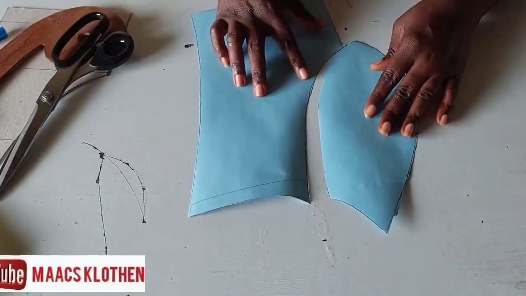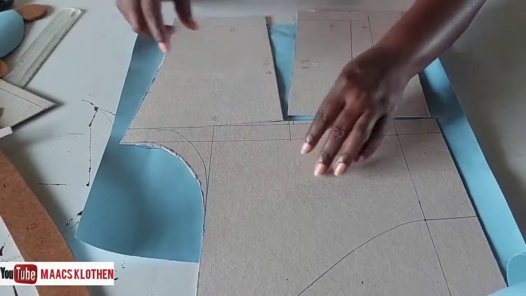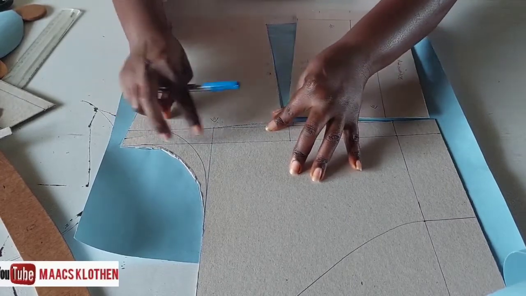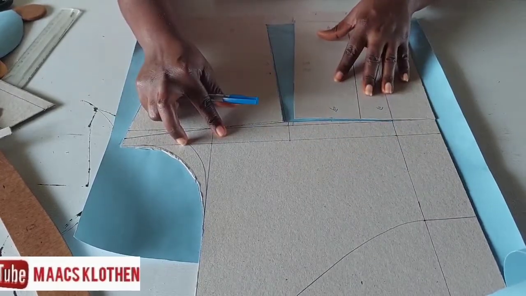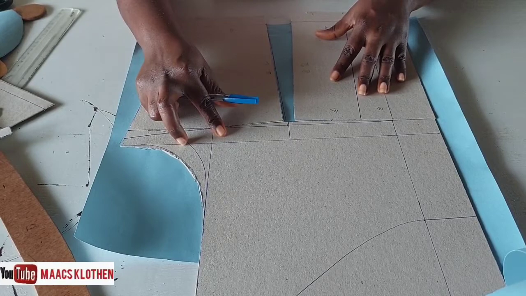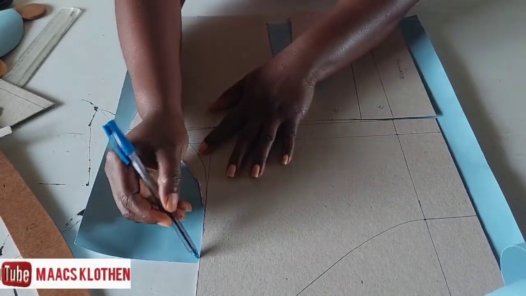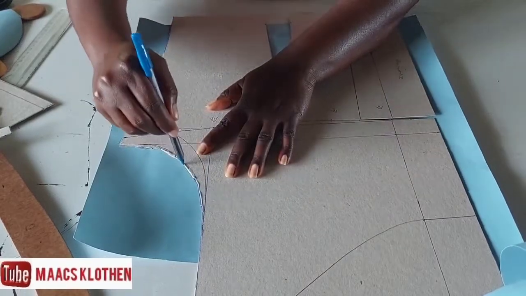So you have this. And so for the back, we'll place the back on this way equally, and this one too is here. Okay, and then just draw this out.